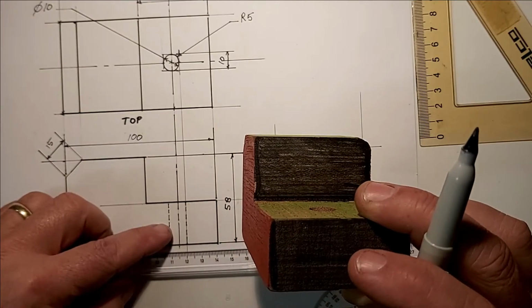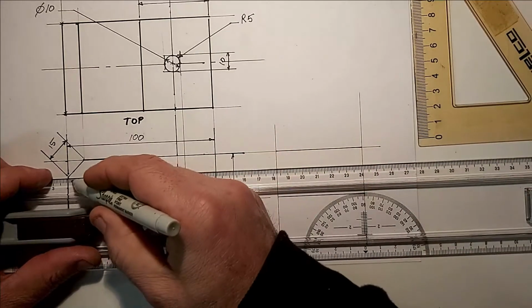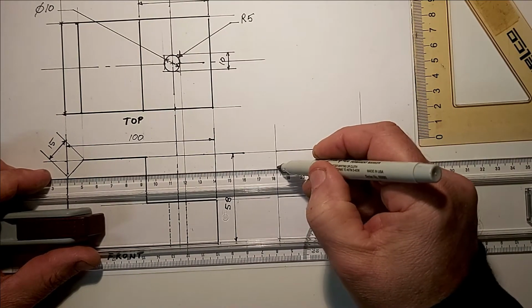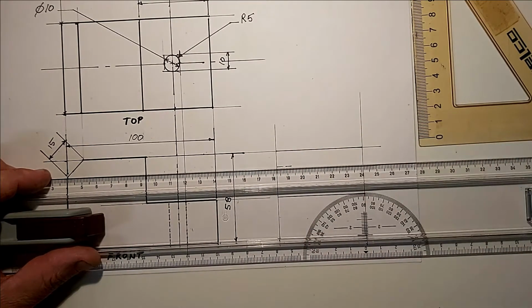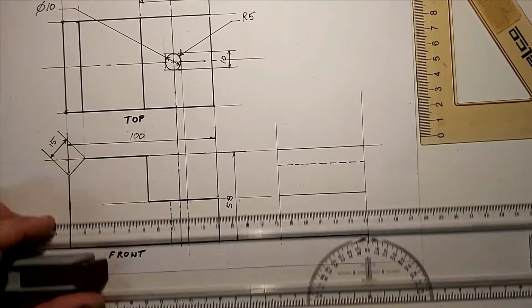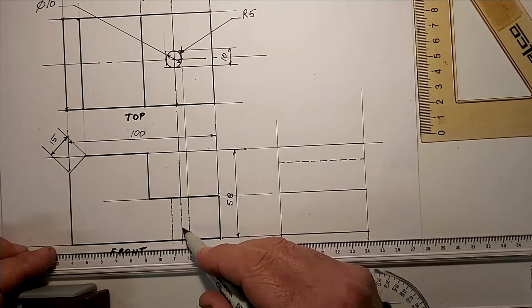We use the dotted lines, just like we did here with that circle. So the dotted lines are going to line up across here. They're going to be exactly parallel to that, and here they come. Now, I'm going to dot them here with my light pen. And I'm now going to determine where this hole is.